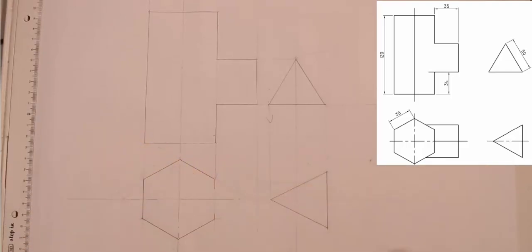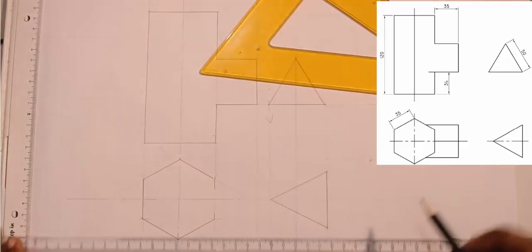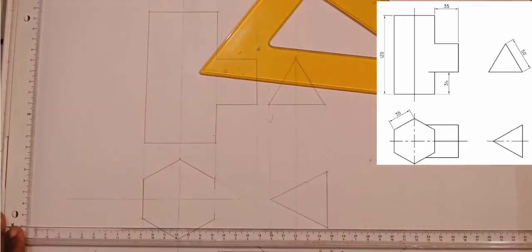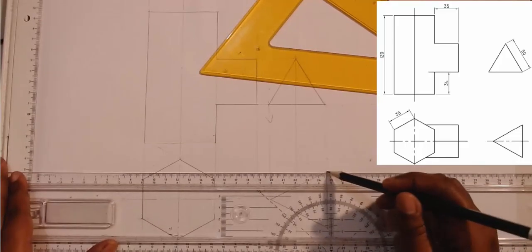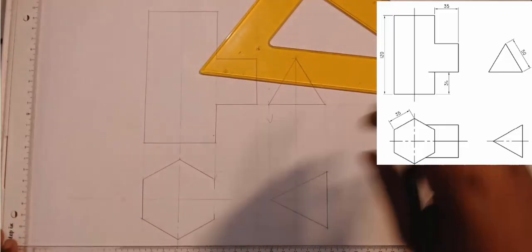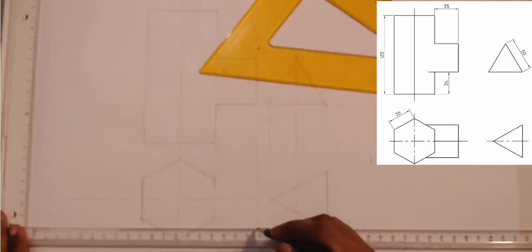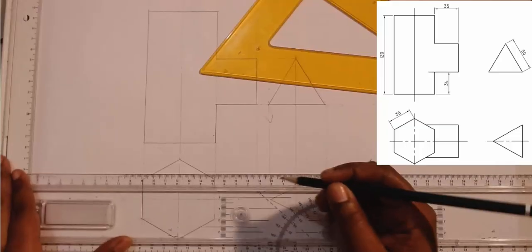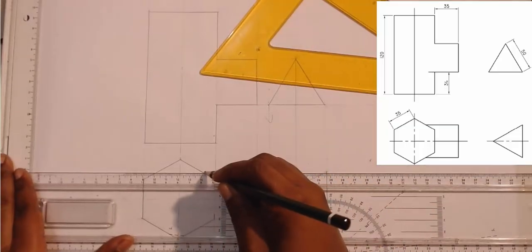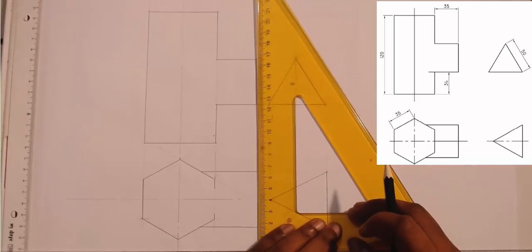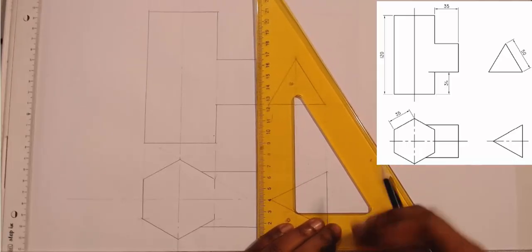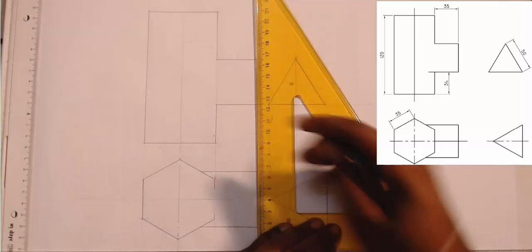Okay, and after redrawing the given view, then all I do is just to transfer these lines down, right? Then my line of penetration, no, not my line of penetration, my top view was able to get there.